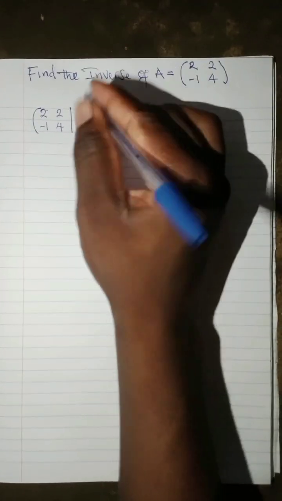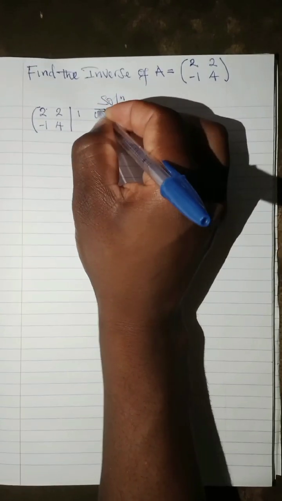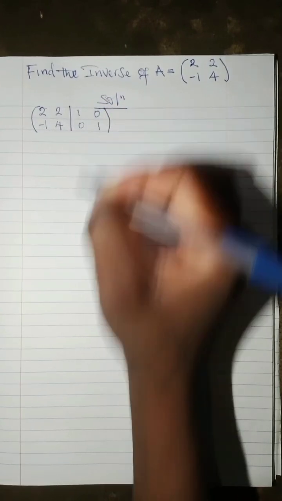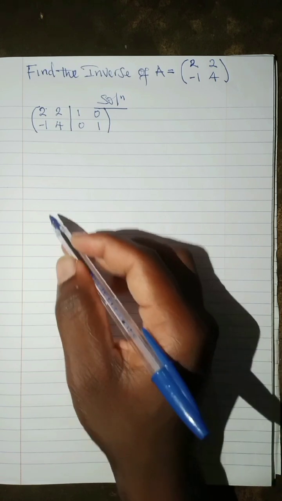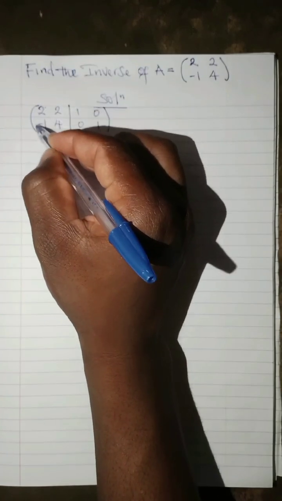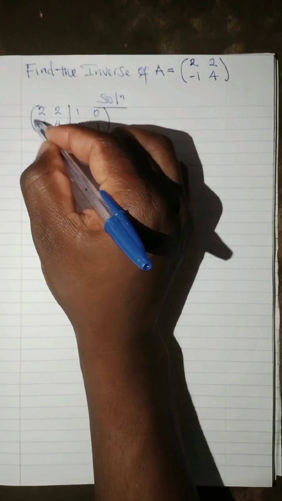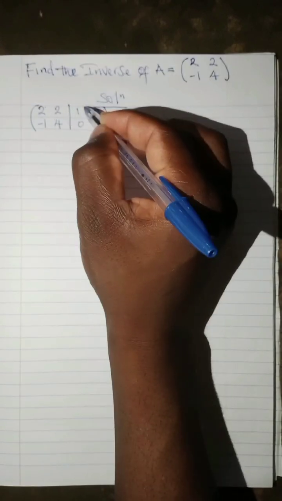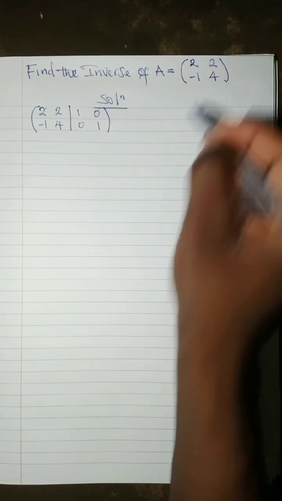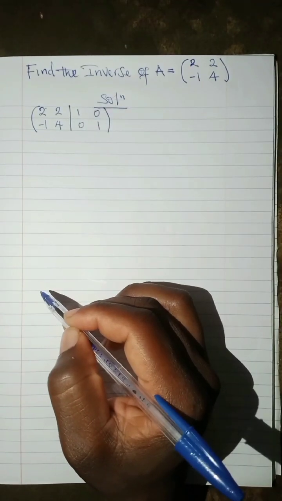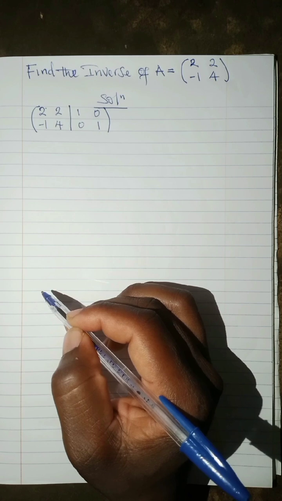Then here, I'll write the identity matrix, which is like that. What does it mean? This means that here, you need to form the identity matrix. Then whatever you're going to obtain here is the inverse of this matrix A. How are we going to do that?